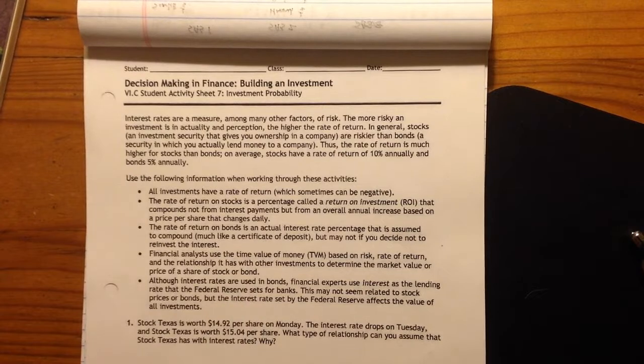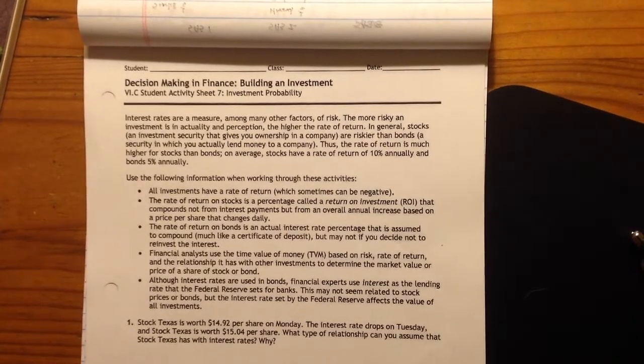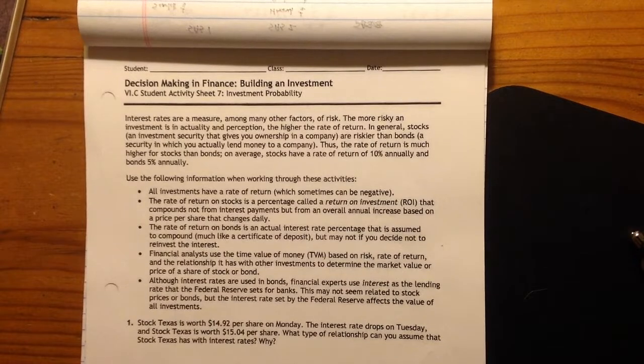The fourth bullet, financial analysts use the time value of money, TVM, based on risk, rate of return, and the relationship it has with other investments to determine the market value or price of a share of stock or bond. And finally, the last bullet here, although interest rates are used in bonds, financial experts use interest as the lending rate that the Federal Reserve sets for banks. This may not seem related to stock prices or bonds, but the interest rate set by the Fed Reserve affects the value of all investments.